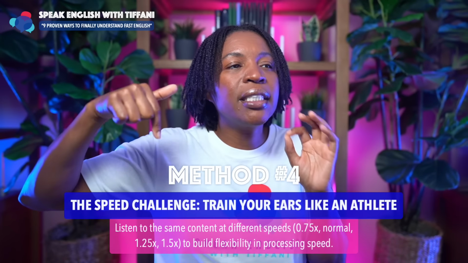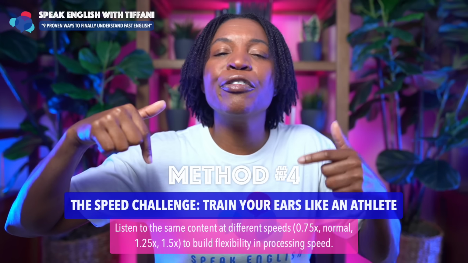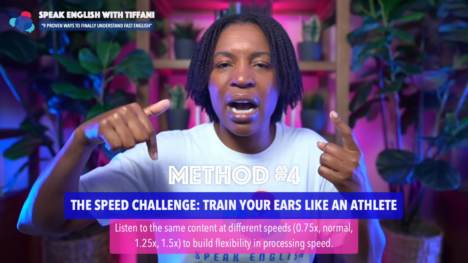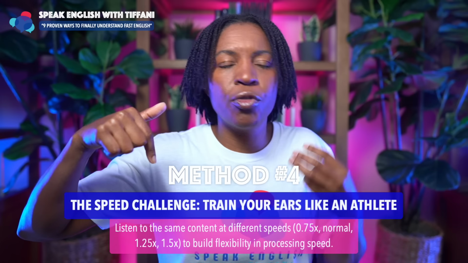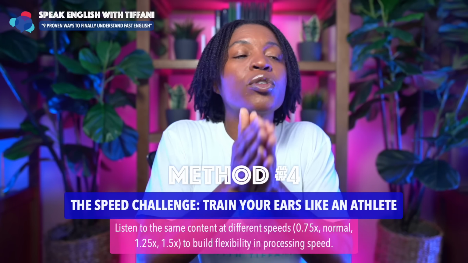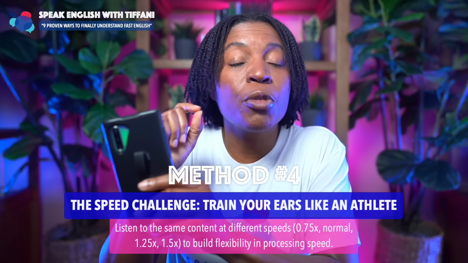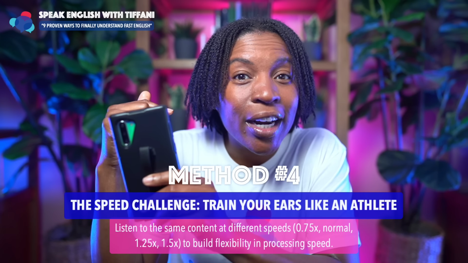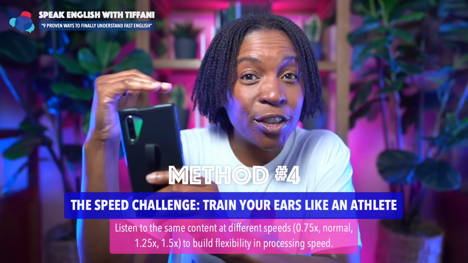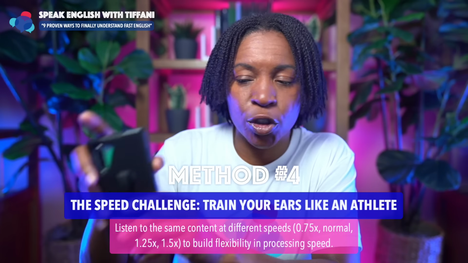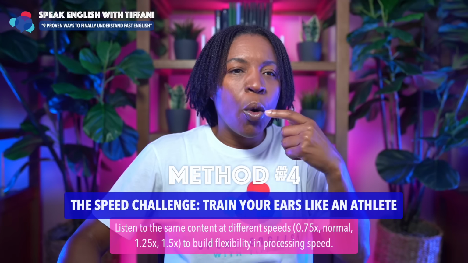So listen to the same content at different speeds. 0.75, normal, 1.25, 1.5. This builds flexibility in processing speed. So the point is to help your ear hear at a regular speed, then a faster speed, and a faster and a faster and a faster speed. Now, why is this so important? Why is this so powerful, and why is it going to help you so much?